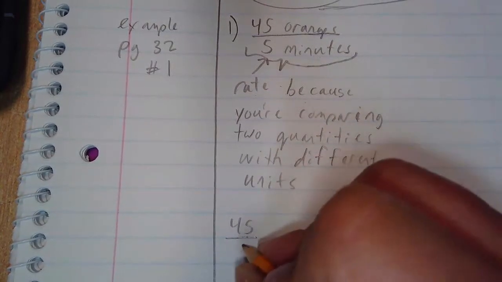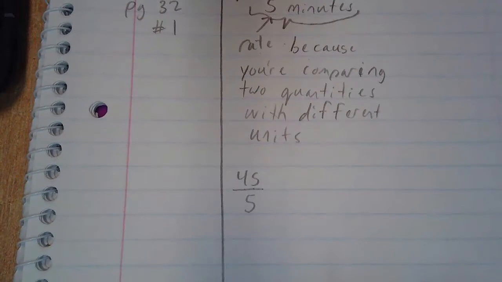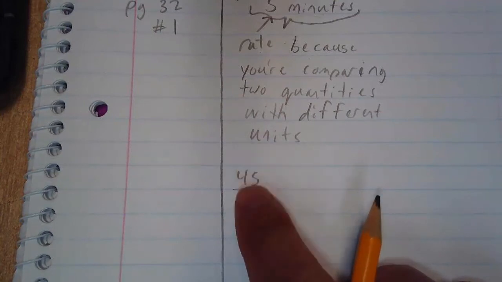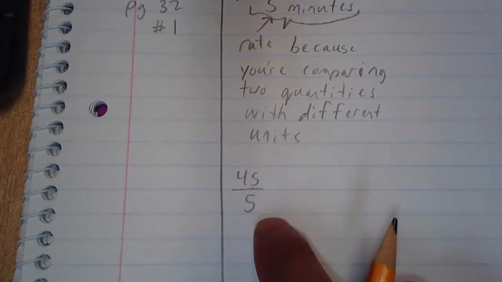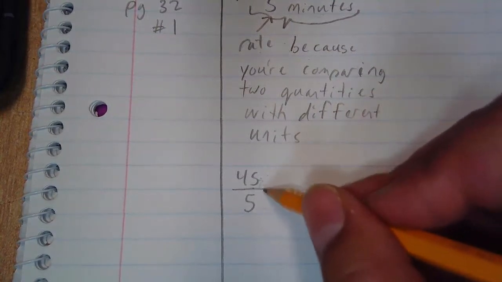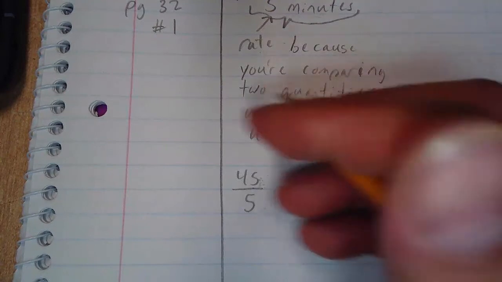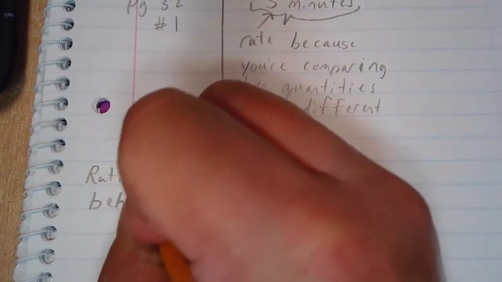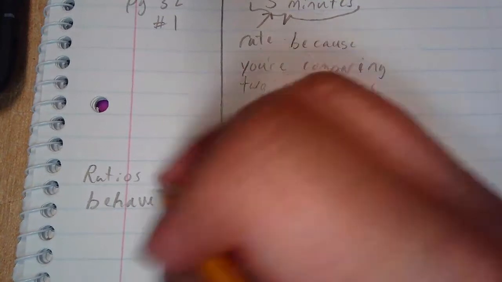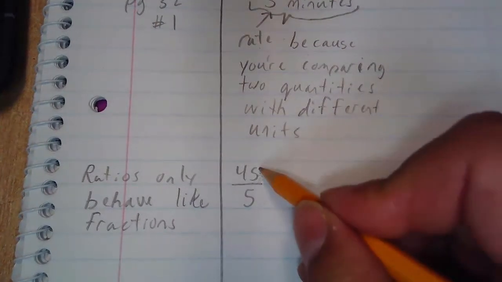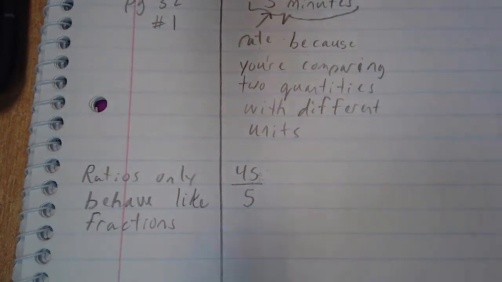Just like in lesson 2, you have to see if you can simplify. Oh, by the way, again, I can see where someone's going to have problems with this. Ratios are not fractions, okay? They behave like fractions. You're comparing oranges and minutes. It's two separate things. You're looking at the relationship. It's not a fraction, okay? Just a reminder. Ratios only behave like fractions. Never forget that. They're not fractions. Okay? So it's okay to have a bigger number on top and a smaller one on the bottom.